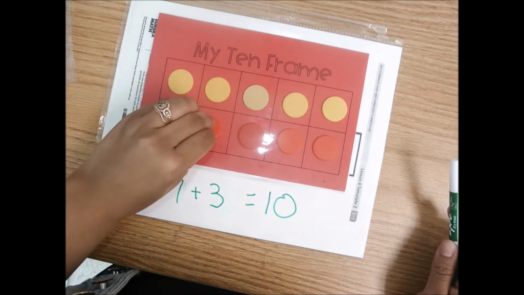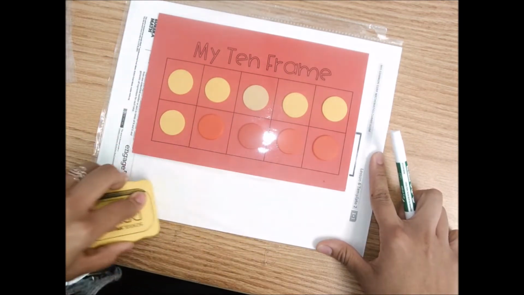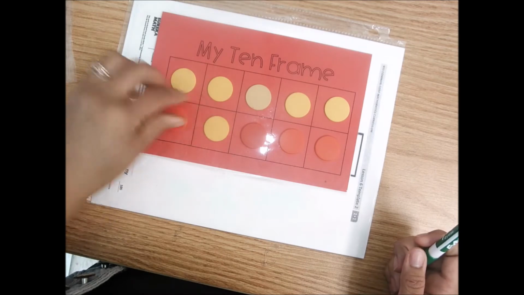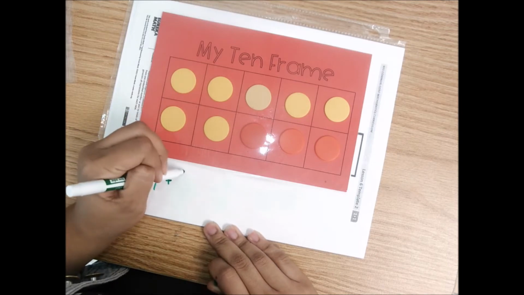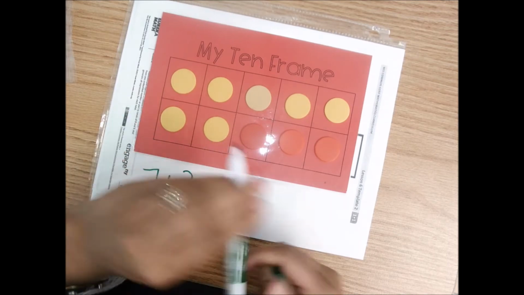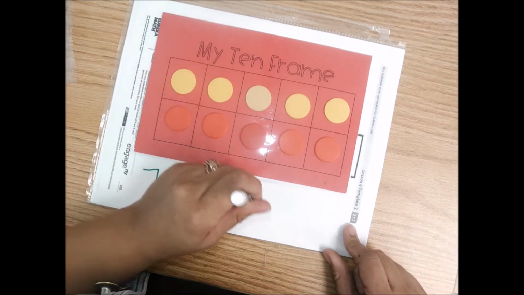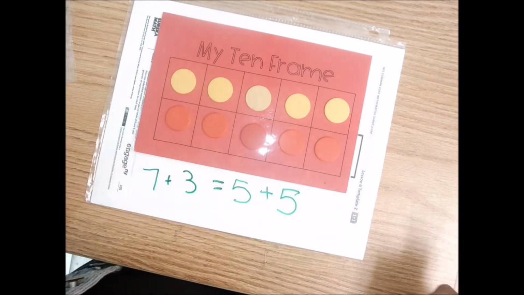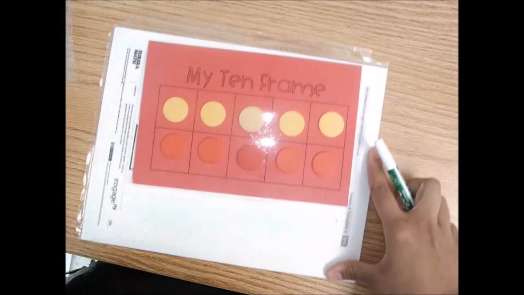If I continue with that and making those changes one at a time, the number of counters I have never changes, which means that I could say that this 7 yellow plus 3 red is the same as 5 yellow and 5 red, because my whole is unaffected. My whole does not change.